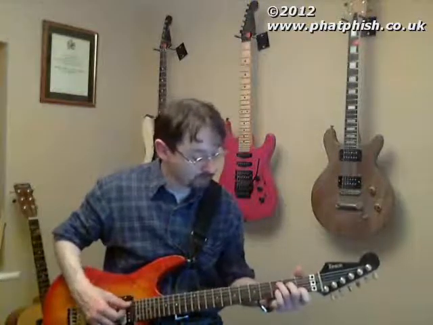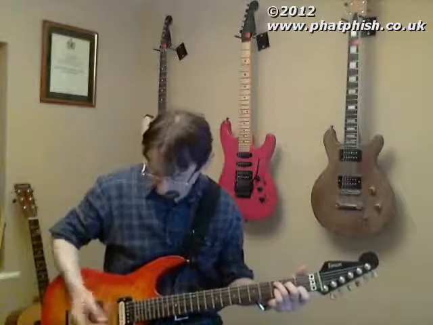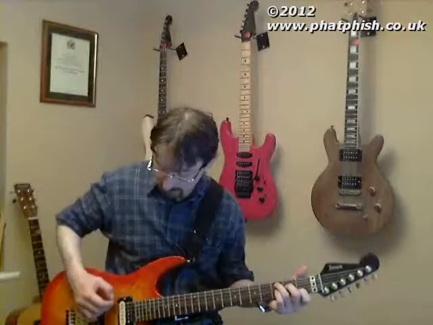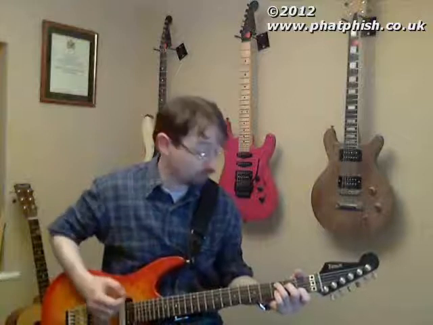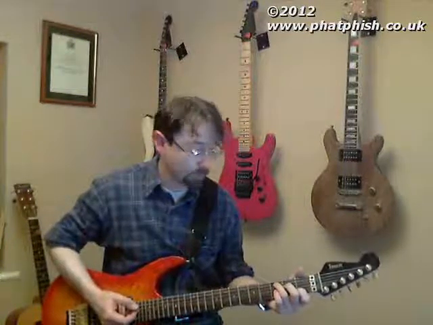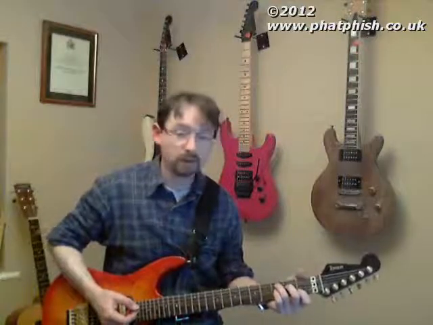You might know a C major chord like that, for example. It's quite a common way of playing a C major chord. The only notes in it are C, E and G, but it just happens that E is the lowest note in the chord. So that's actually a first inversion C major chord if you play across all six strings. But that's not the only way you can play a C major chord.